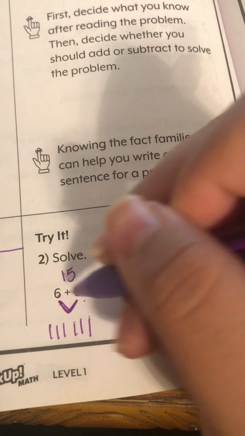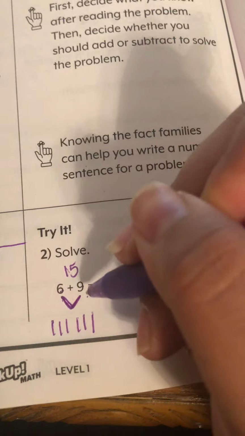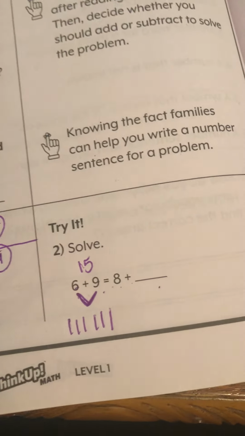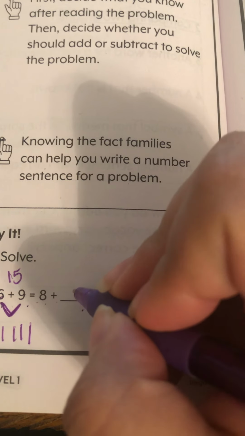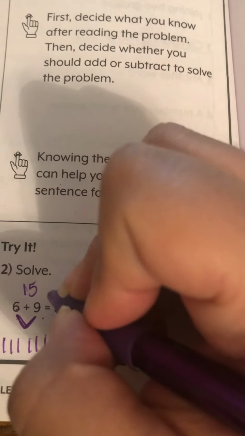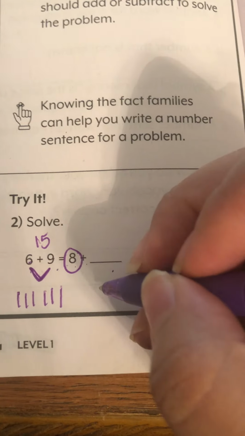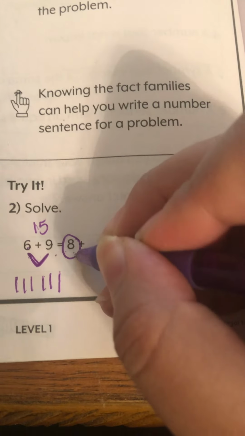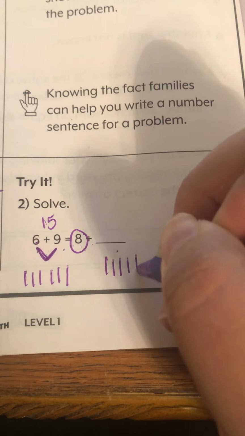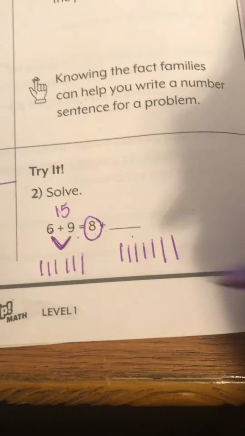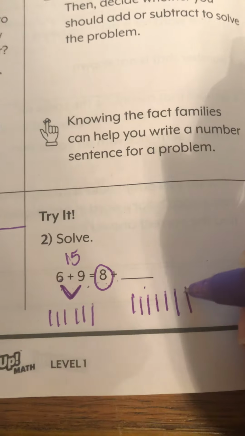You can also draw a picture of this. 6 little sticks plus 9 little sticks will give you 15. So we need 15 over here, so I'm going to count up. I start with 8 in my head, and then I'm going to stop when I get to 15. Here I go: 8, 9, 10, 11, 12, 13, 14, 15. And this is our answer.